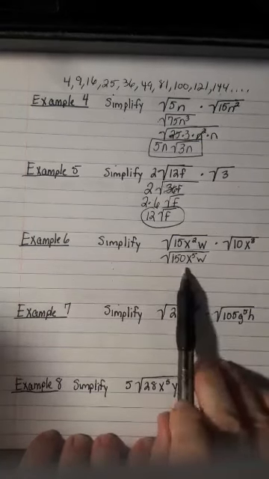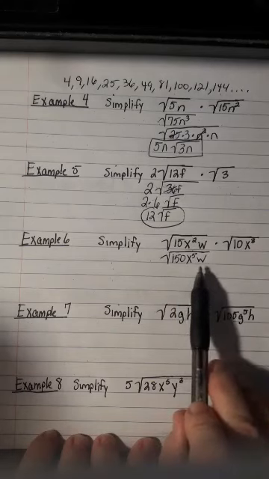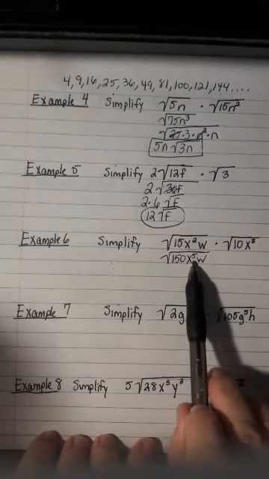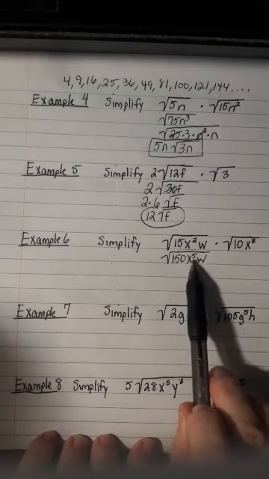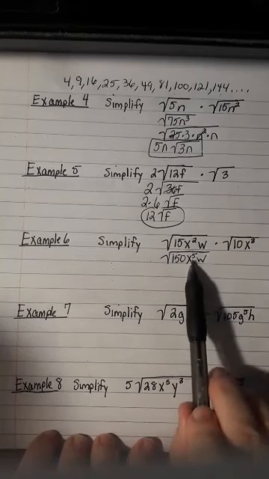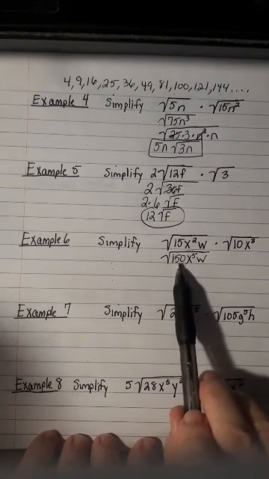All right, so there's our square root that we've got to simplify. The square root of 150, x to the fifth, w. The reason I know I've got to simplify this is you have an exponent that's greater than 1. You can never have an exponent that's greater than 1 underneath the square root. You'll have to factor that. The 150 can be divided by 25. So we're going to factor 150.